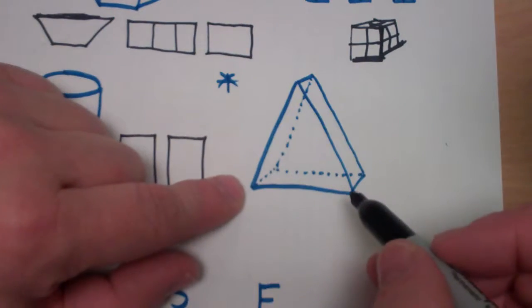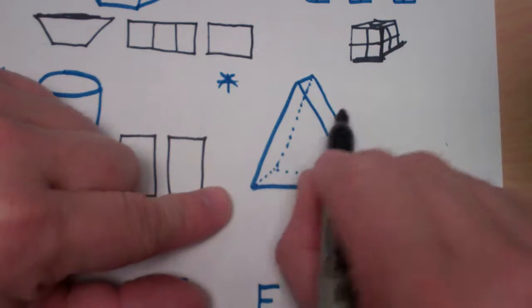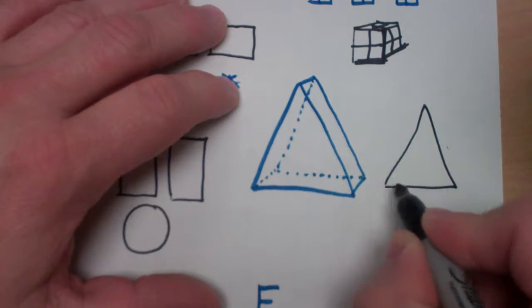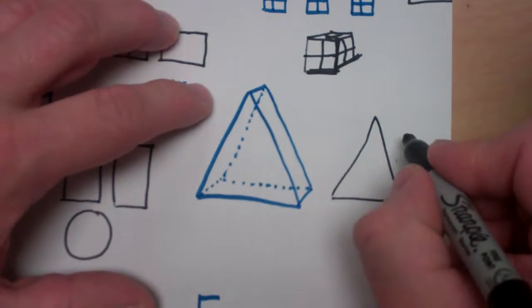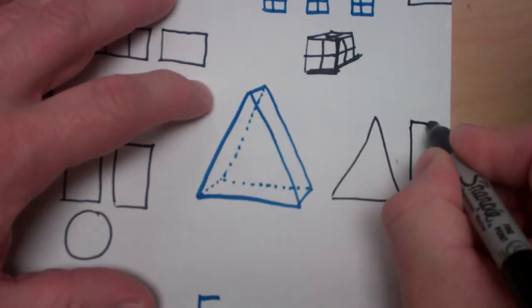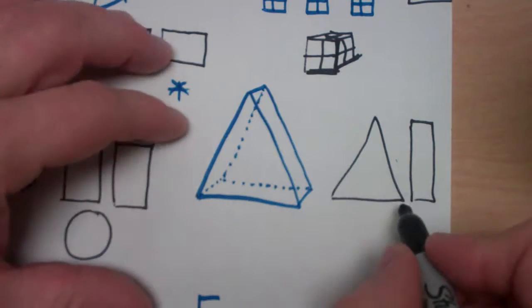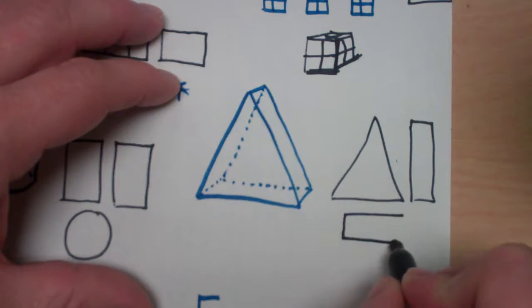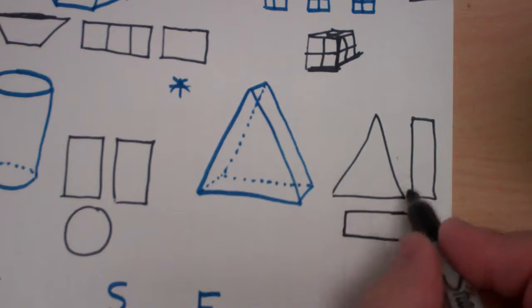So this is what you call a triangular prism. If you looked at it from the front, you would see this triangle. If you looked at it from the side, so you walk around here and look at it from the side, you would see a skinny little rectangle. And if you looked at it from the top, you would see a skinny little rectangle going this way. The three views.